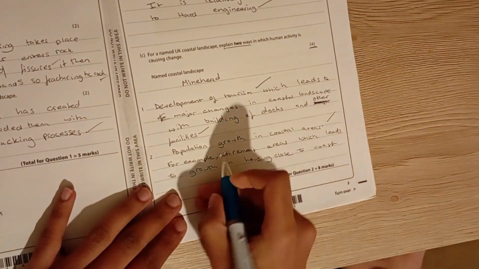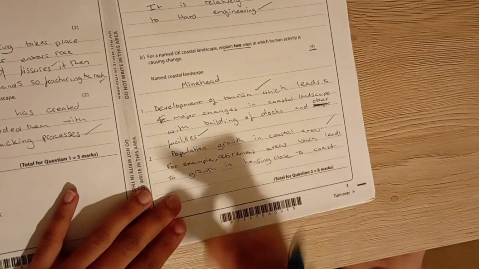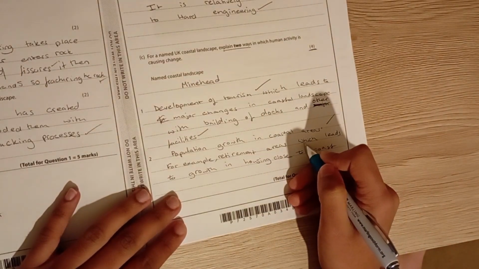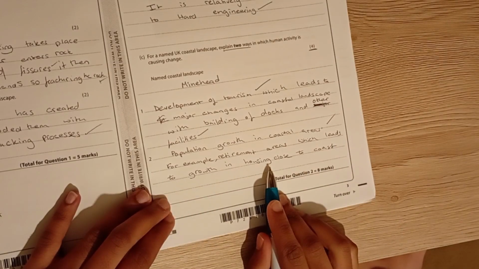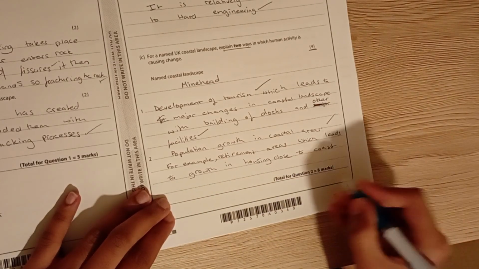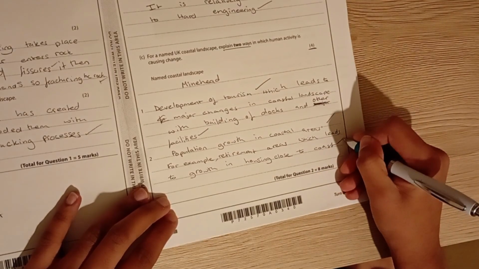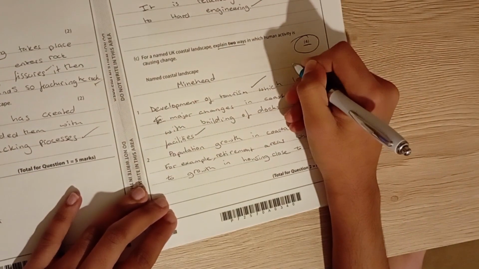You also provide an example too. You don't always have to provide an example. This is what I just put to make it easier for you guys, give you more context. But I put, as long as this, I also put, which leads to growth in housing close to coast. This will attract more people, obviously, but either way, you will get 1 mark for saying this too. So in this case, that is 4 marks.